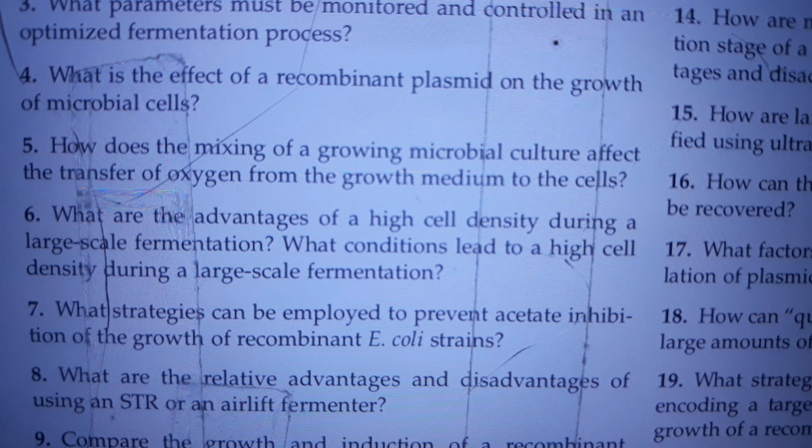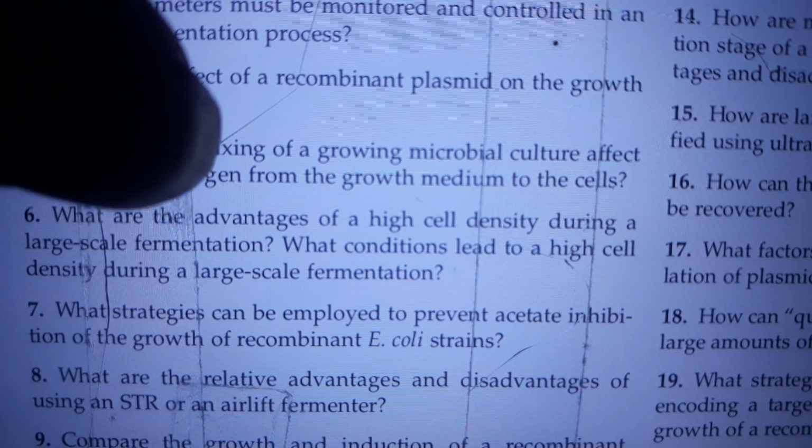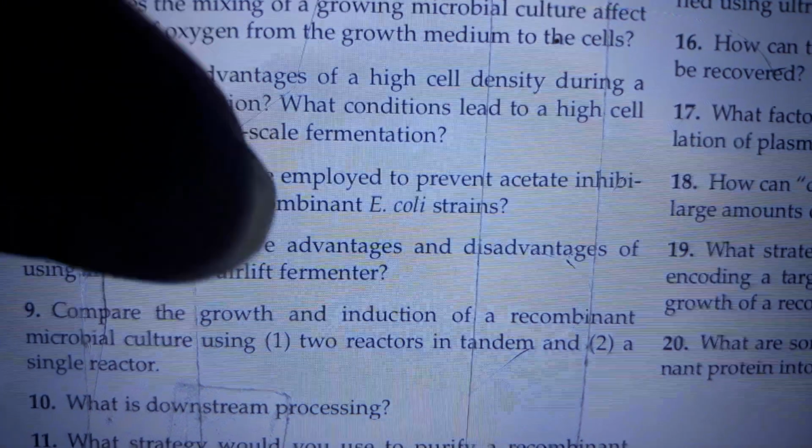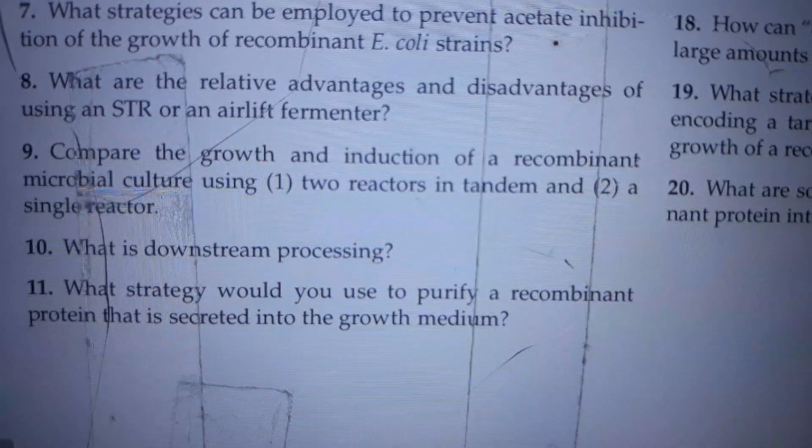What is the effect of a recombinant plasmid on the growth of microbial cells? How does the mixing of a growing microbial culture affect the transfer from the growth medium to the cells? What are the advantages of a high cell density during a large-scale fermentation? What conditions lead to a high cell density during a large-scale fermentation? What strategies can be employed to prevent acetate inhibition and the growth of recombinant E. coli strains? What are the relative advantages and disadvantages of using an STR or an airlift fermenter?